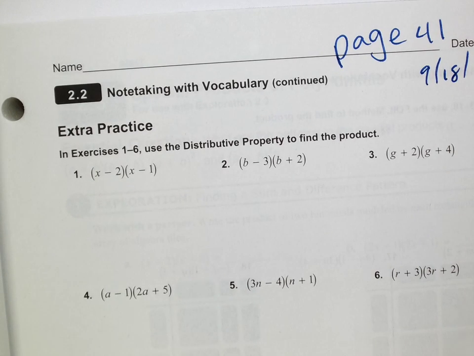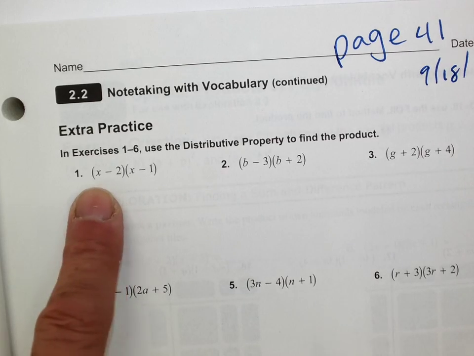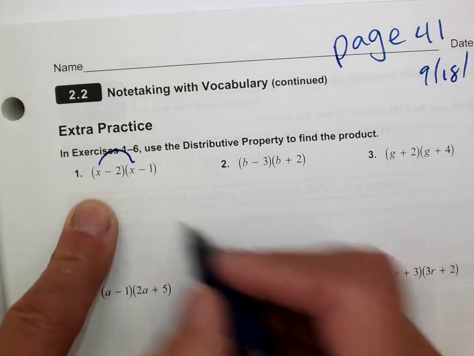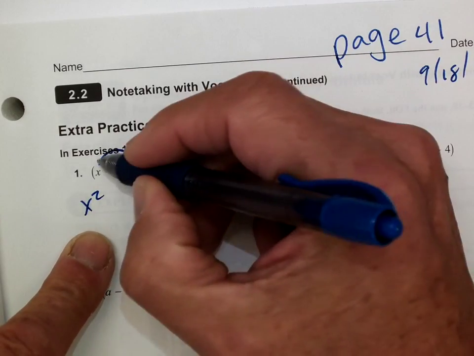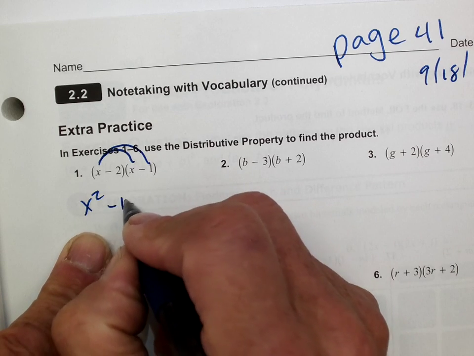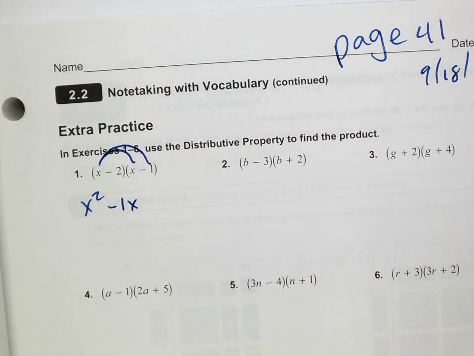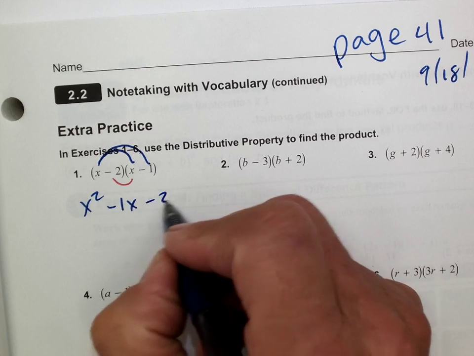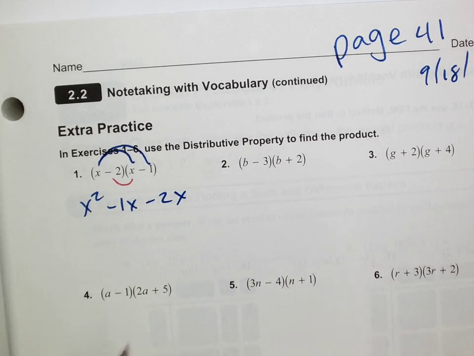So, number one, it says distributive property. Ready? Let's do it. X times x is x squared. X times negative 1 is a negative 1x. You get the negative 1x? Okay. Negative 2 times x is a negative 2x. And negative 2 times negative 1 is a positive 2, right?